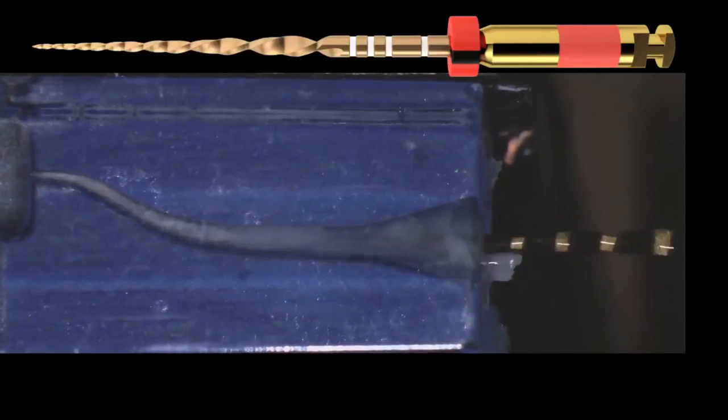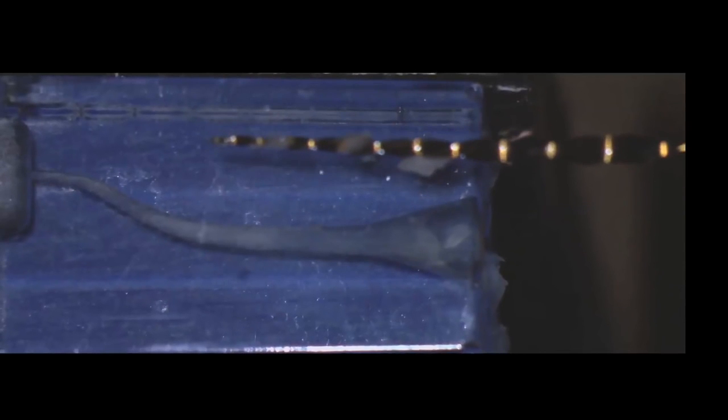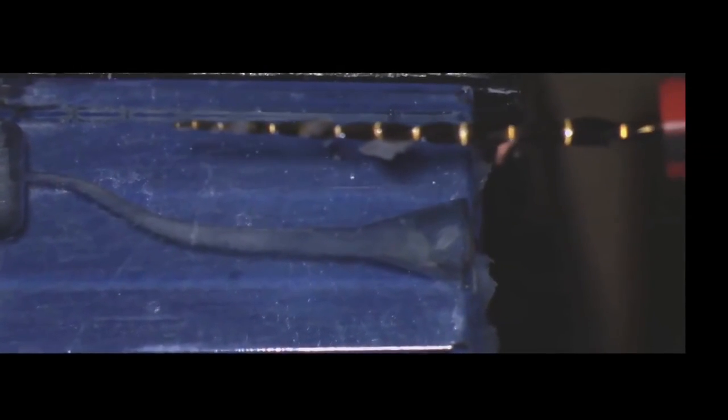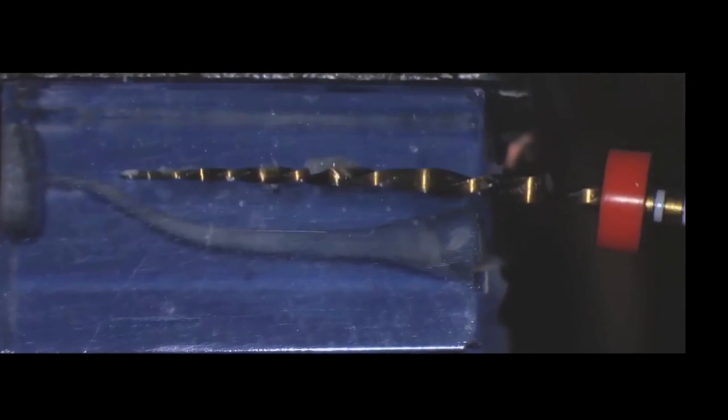As soon as we achieve that length, when the rubber stop touches the reference point, we don't need to continue reciprocating inside the canal. You can see the efficiency of this file in cutting dentinal chips. We clean the instrument. We will irrigate with the needle now as deep as we can.